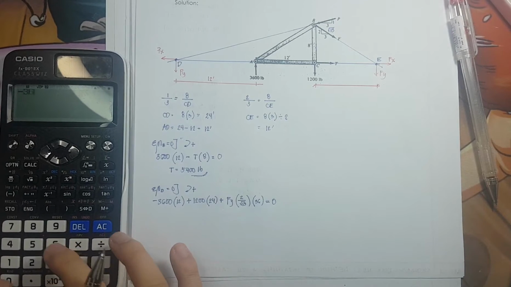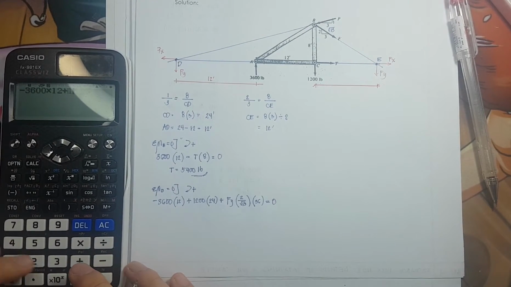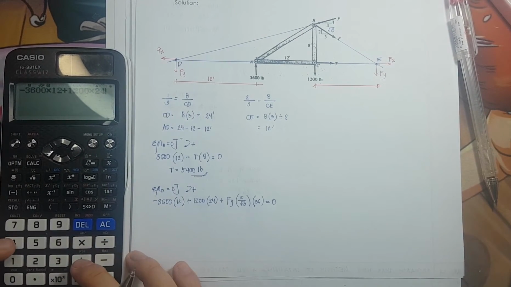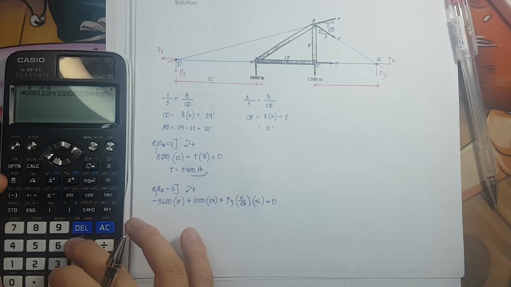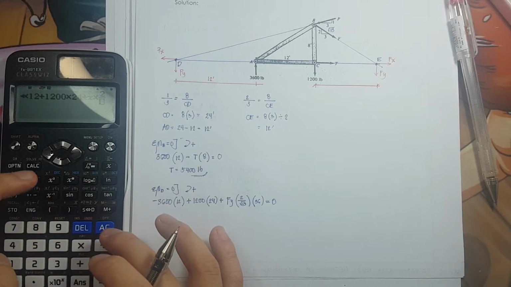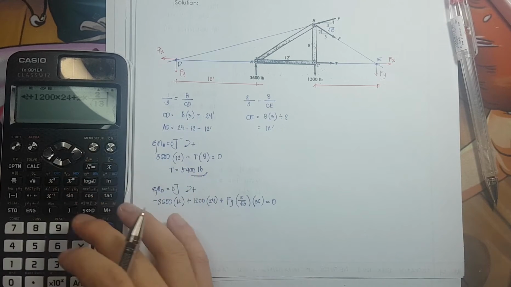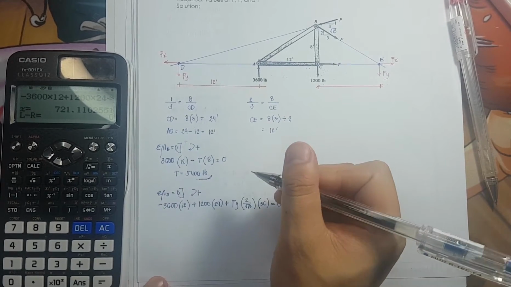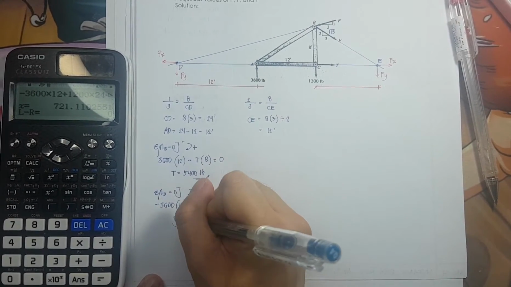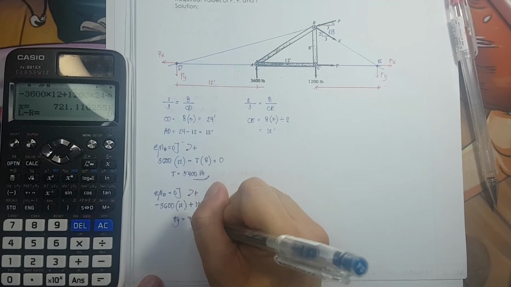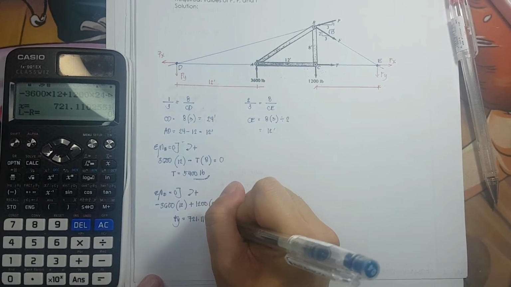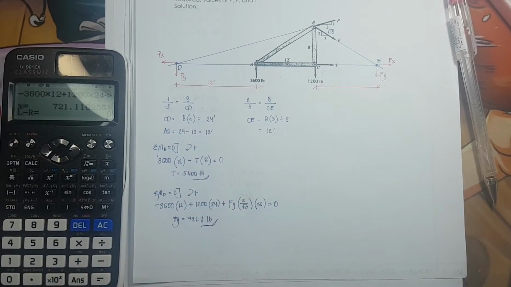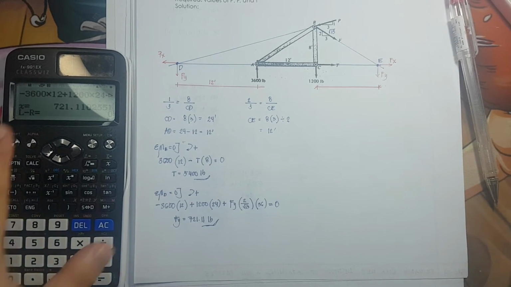And we have Fy is 721.11 pounds. Okay, we can now solve for the P.